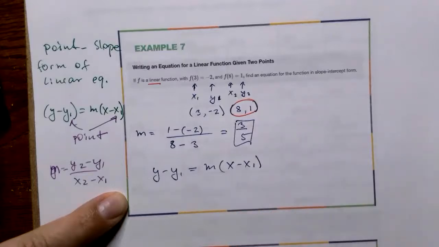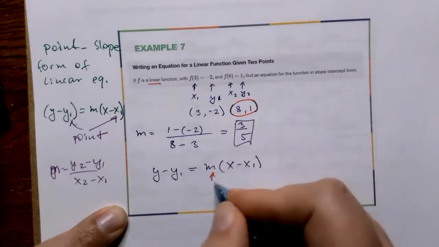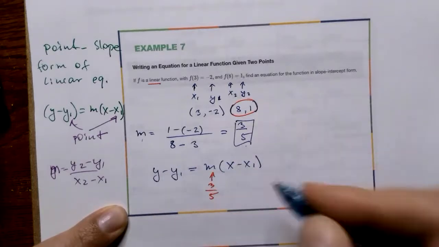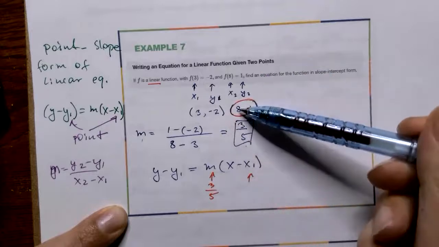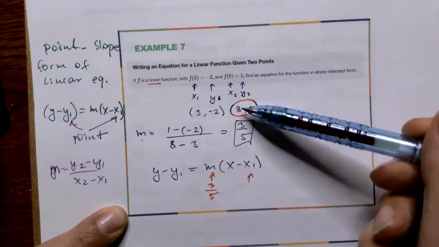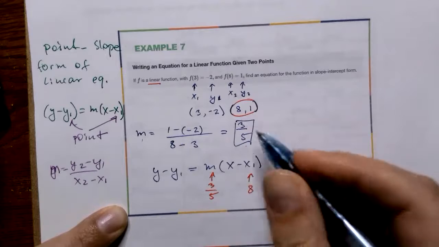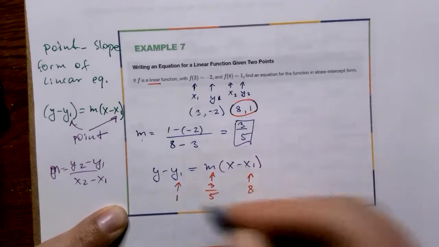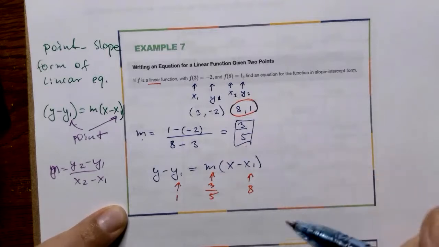Okay, so what am I plugging in? I'm plugging in 3/5 for my m value, and I am plugging in the x for my coordinate of a point, and I'm gonna plug in 1 for the y coordinate of that same point.